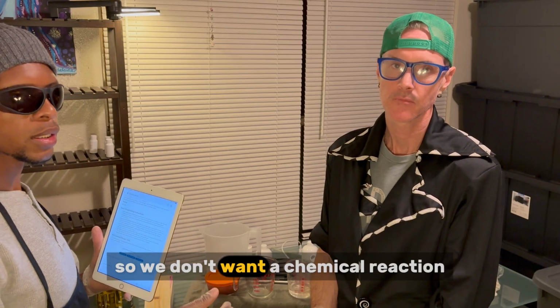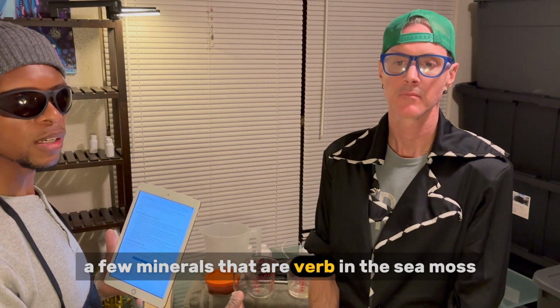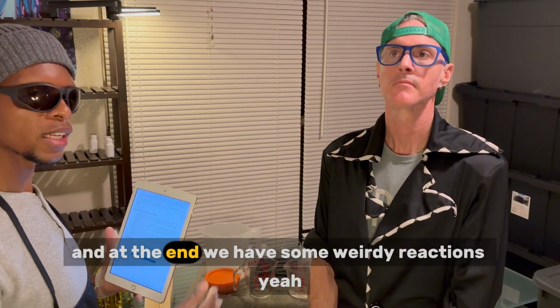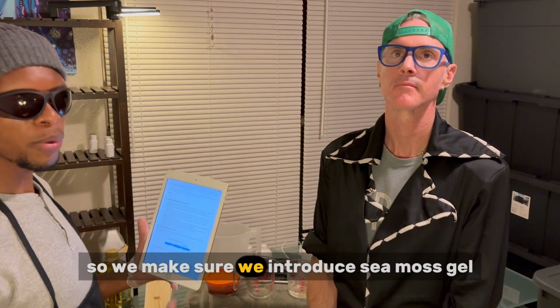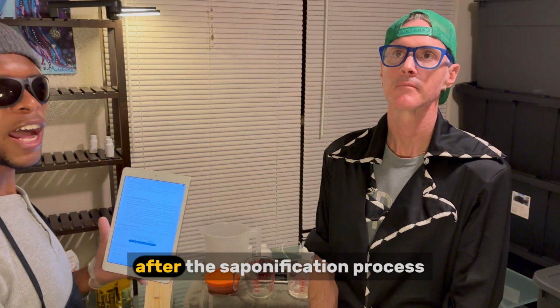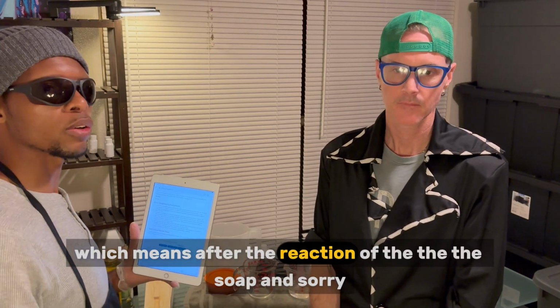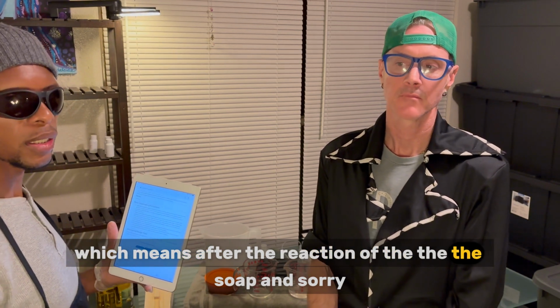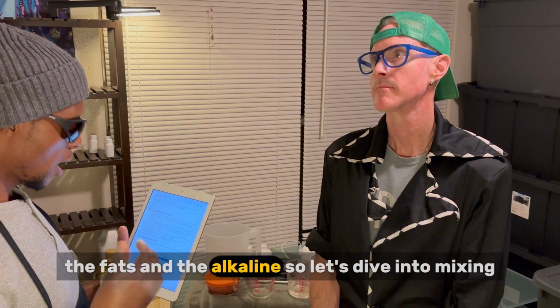So we don't want a chemical reaction where this caustic soda is going to replace a few minerals that are available in the CMOS, and at the end we have some weird reactions. So we make sure we introduce CMOS gel after the saponification process, which means after the reaction of the soap and the fats and the alkaline.